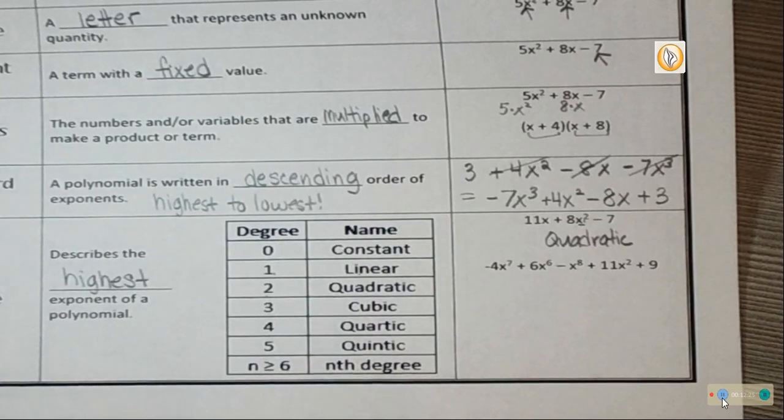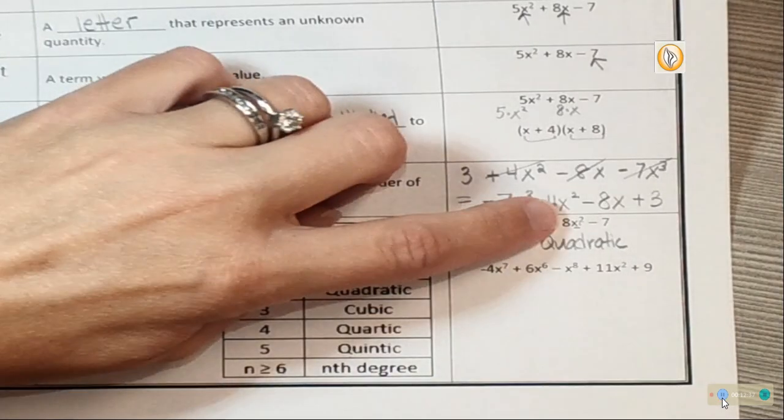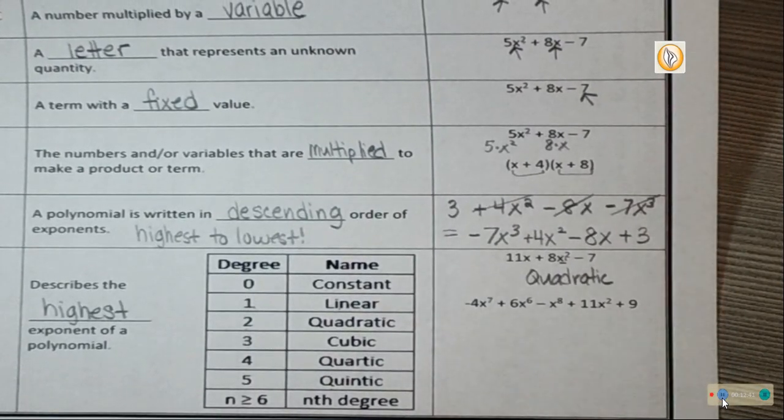All right. Now, just a question. Because it's squared, it's quadratic. How would you classify that by how many terms it has? How many terms does it have? So what would you say? Trinomial. This is a quadratic trinomial, because on the back, we'll start classifying by degree and term.